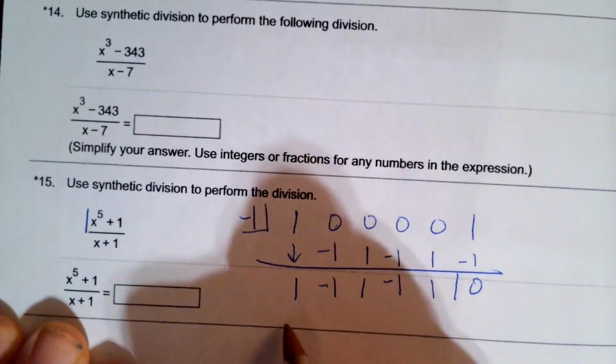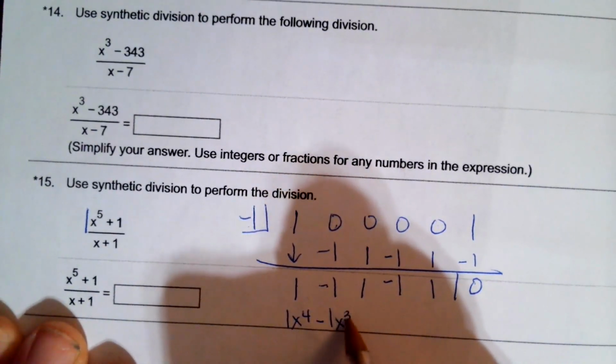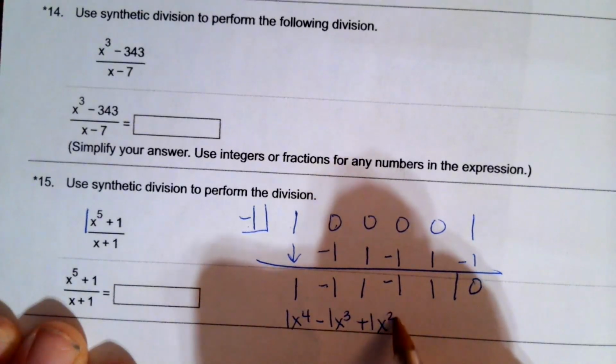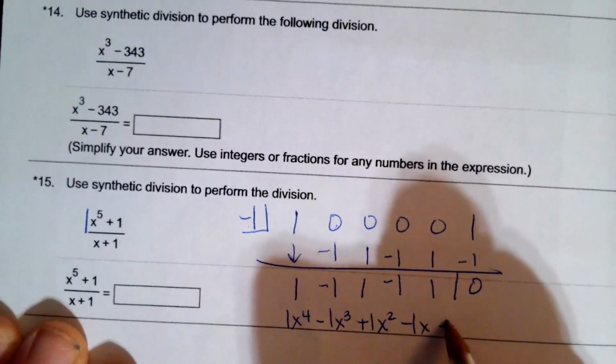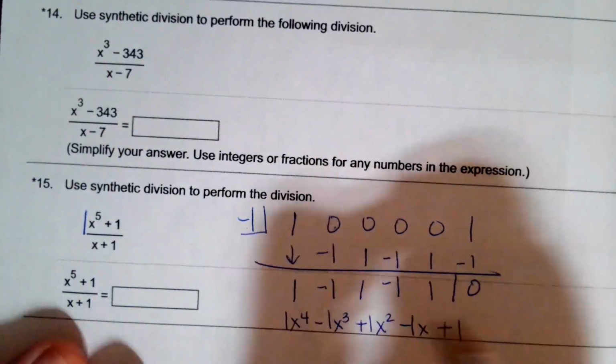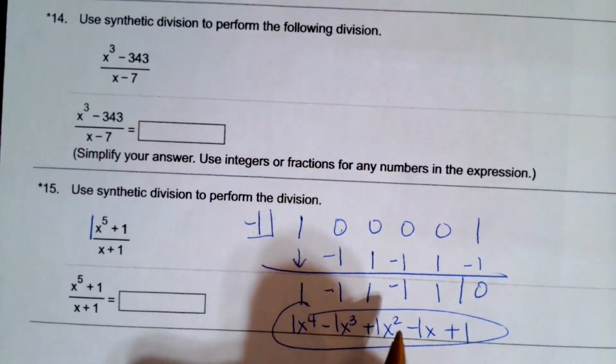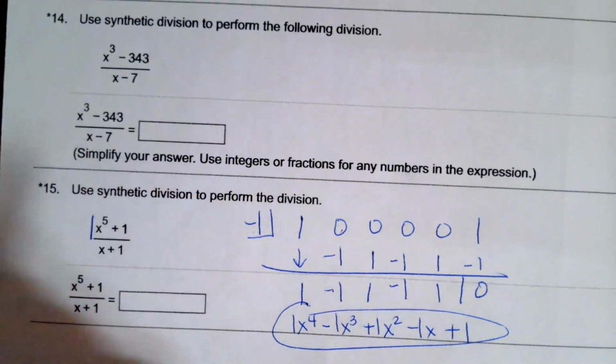So this is 1x to the 4th minus 1x cubed plus 1x squared minus 1x plus 1. Number 15 doesn't have a remainder, so that's your answer. Your ones out front are optional except for that one right there.